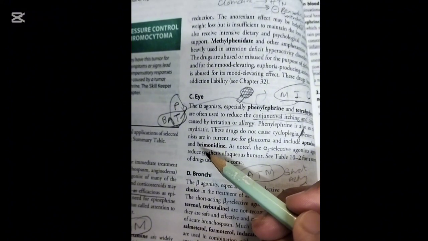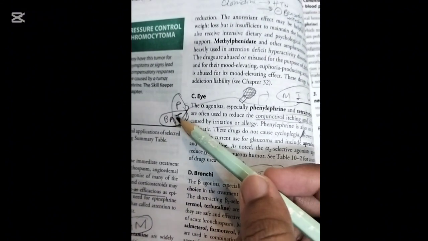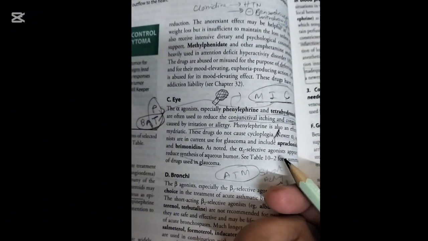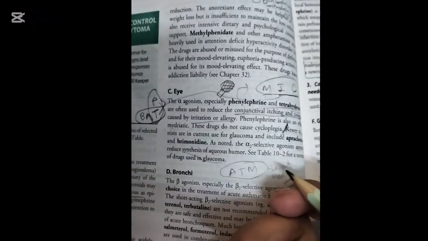So first of all, we have brimonidine, and then we have apraclonidine. They are used to treat glaucoma. Now let's talk about bronchi.